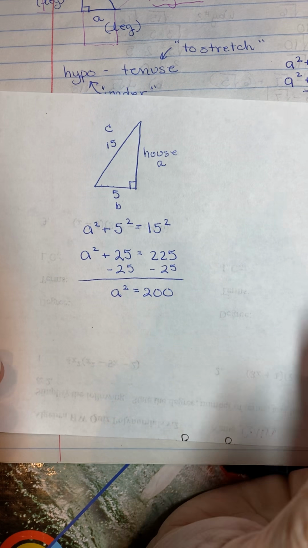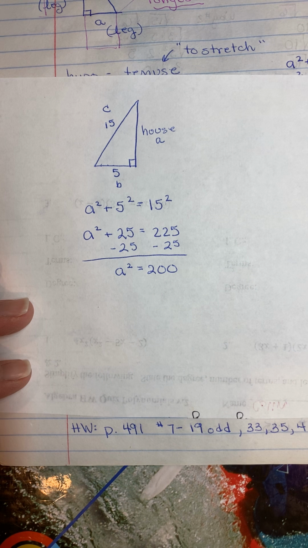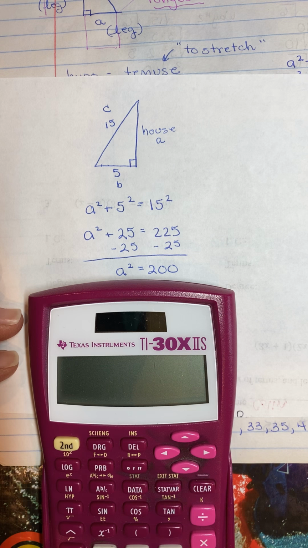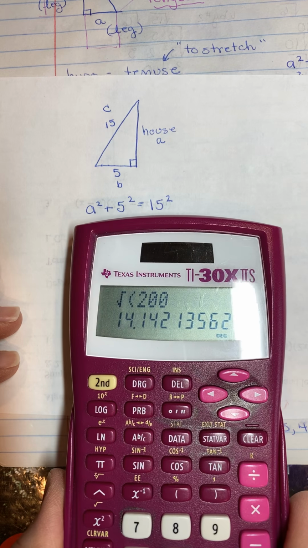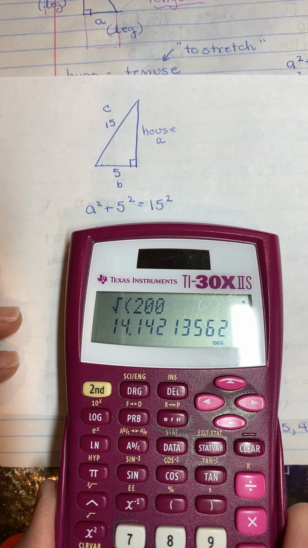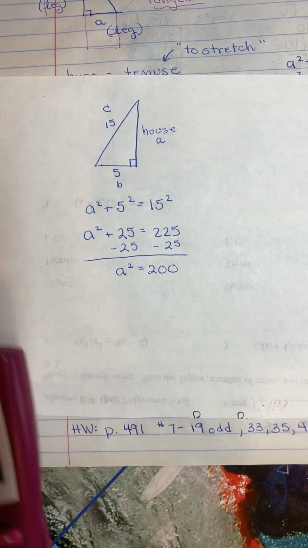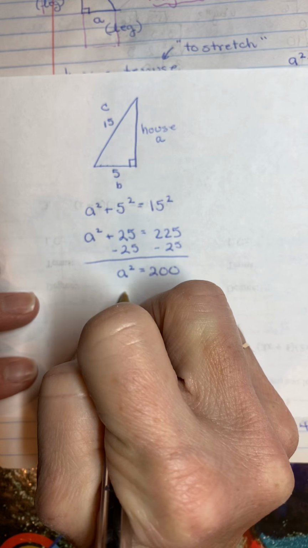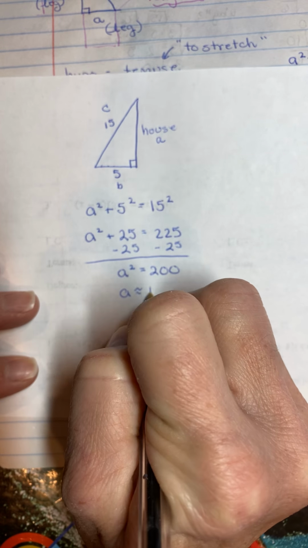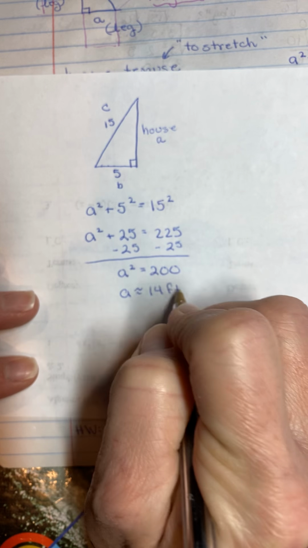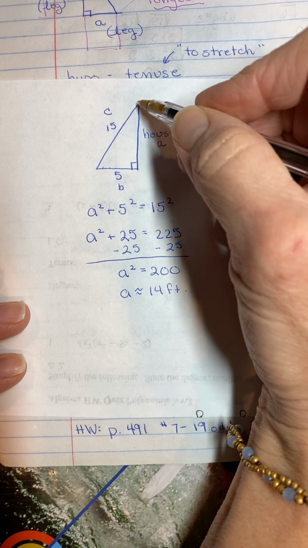This is a real world problem and they said to approximate. So we're just going to grab our beautiful calculadora and we're going to take the square root of 200, which is about, if you can see that, 14.142. So rounded to the nearest whole number, this would be approximately 14 feet tall. 14 feet on the house.